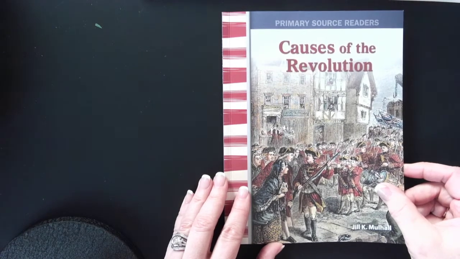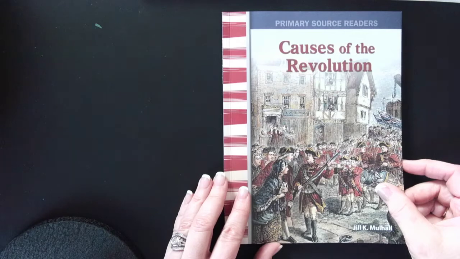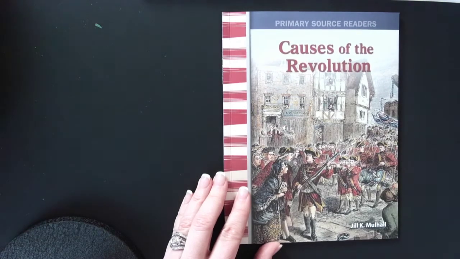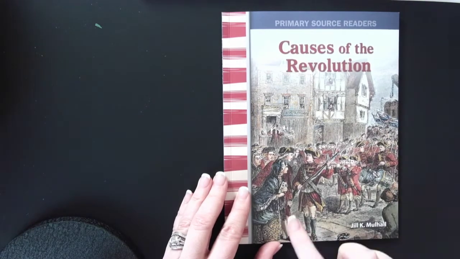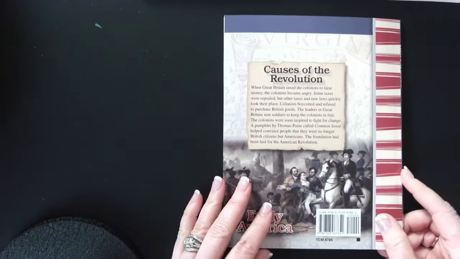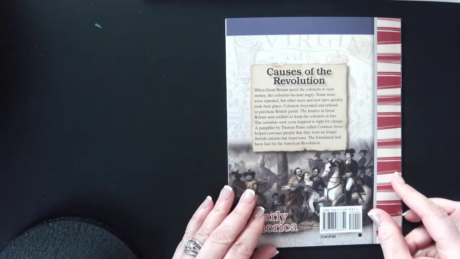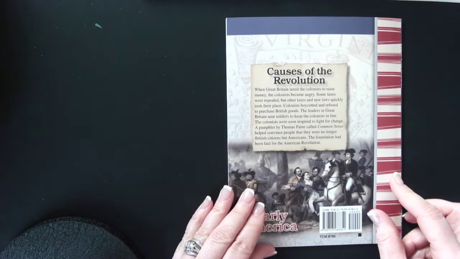read nonfiction. So what you first do is you notice all the usual things that we do when we start looking at a book. We notice the title, notice the pictures. You can flip to the back of the book and read the little summary here. It says Causes of the Revolution.